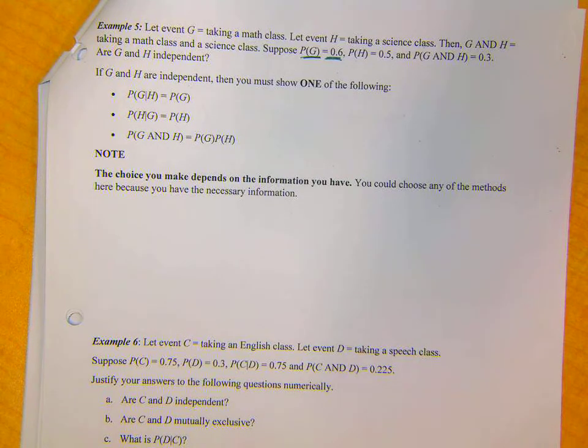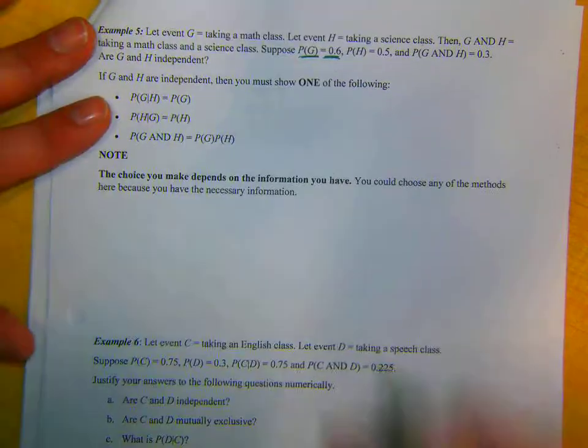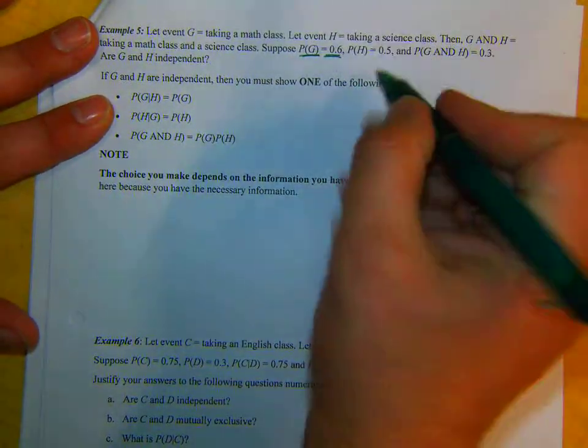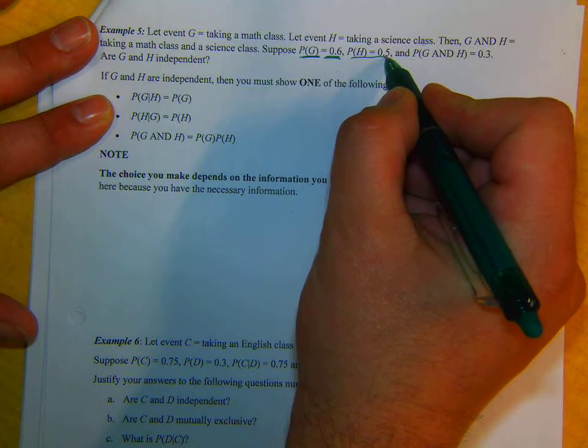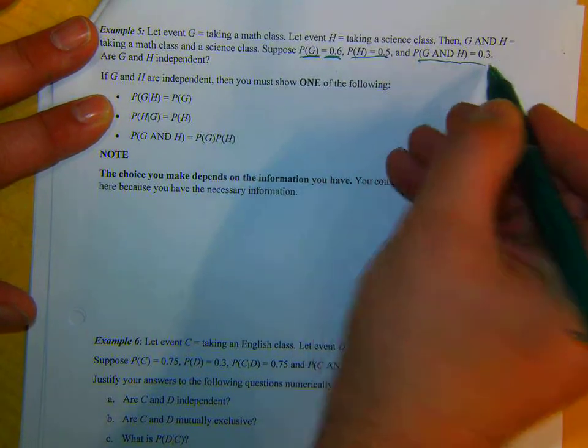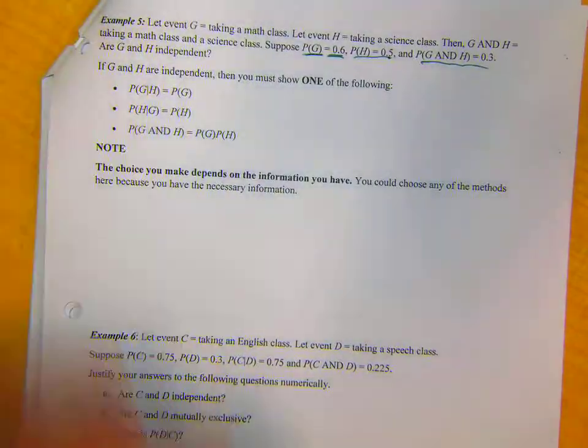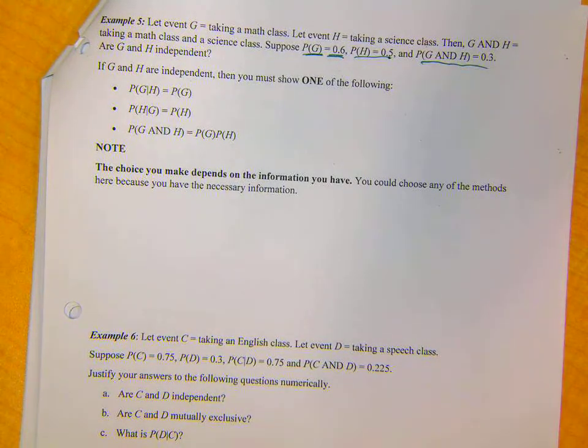So the probability that somebody is taking a science class is 50%. The probability that somebody is taking a math and a science class at the same time is about 30%. So we can ask, are these events mutually exclusive?